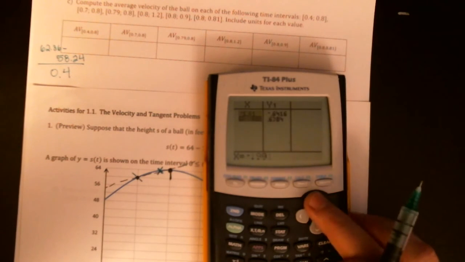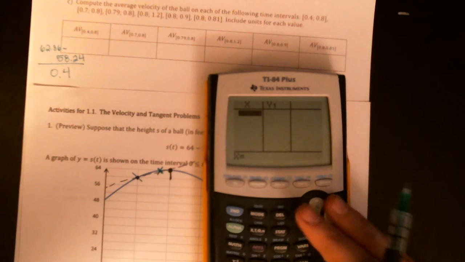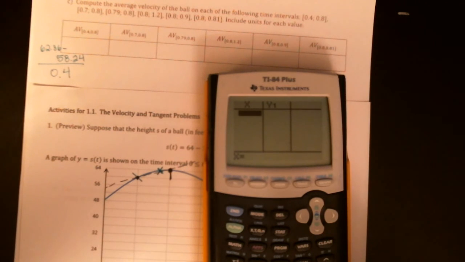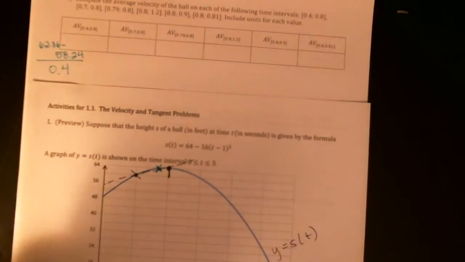I'm just going to go ahead and delete these. Okay, so I was interested definitely in what was happening when x was 0.4 and x was 0.8. We've already got those. I'm also interested in what's happening when x is 0.7 and 0.79. Let me put some of those down and then I'll move on.